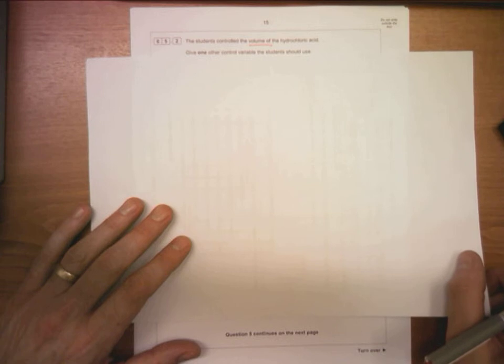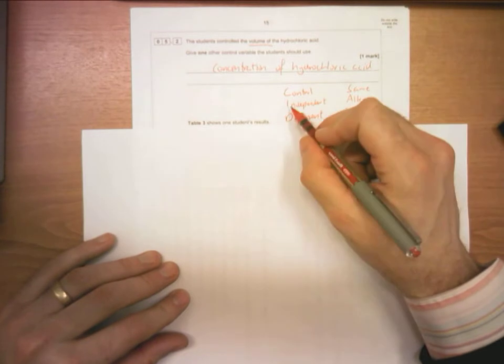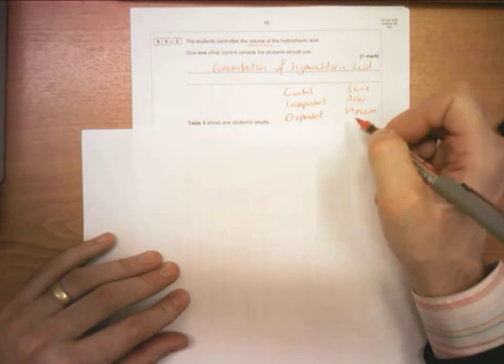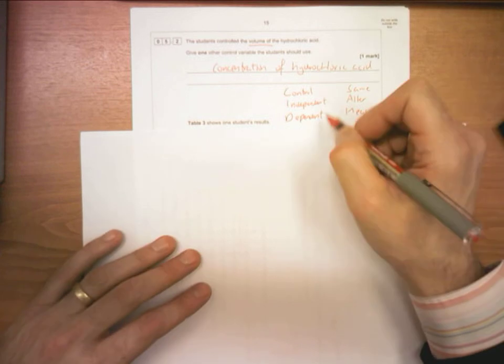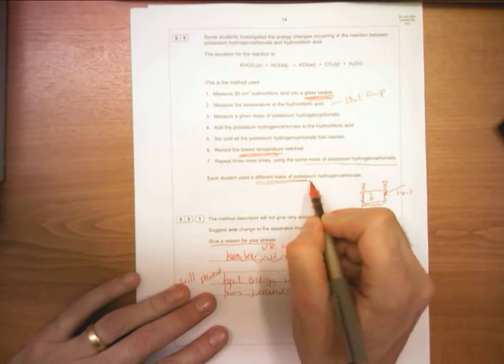The students controlled the volume of the hydrochloric acid. Give one other control variable the students use. So as soon as we're talking about variables, we're going to remind ourselves of SID, SAM: controlled, we keep the same; independent, we alter; dependent, we measure. So very quickly, let's think, what are our variables here? What are we altering? Well, each student used a different mass of potassium hydrogen carbonate.